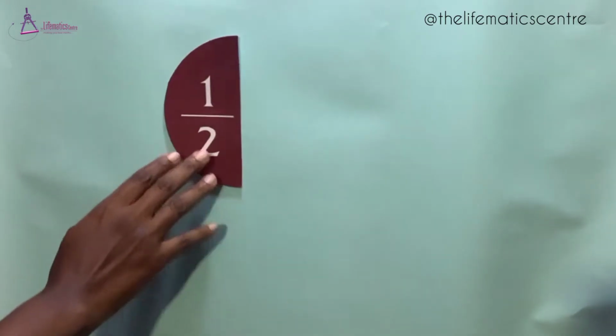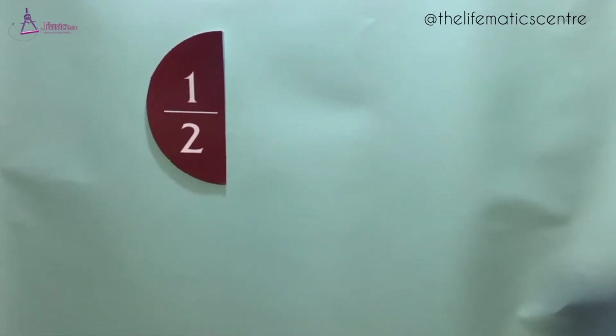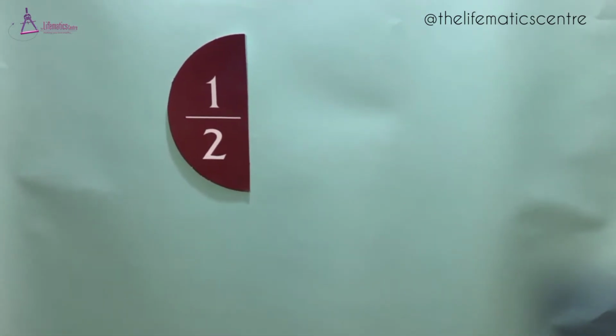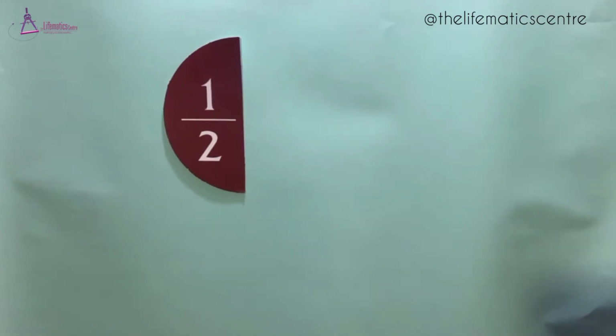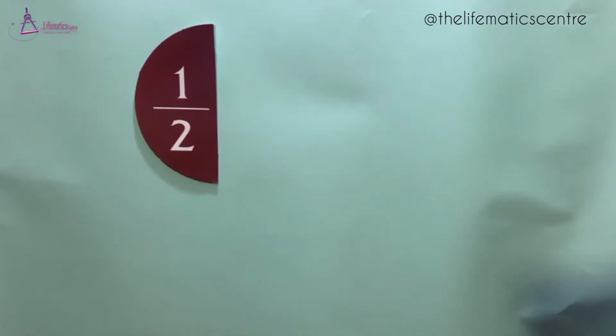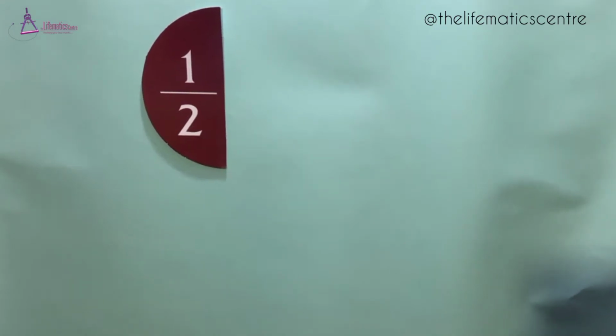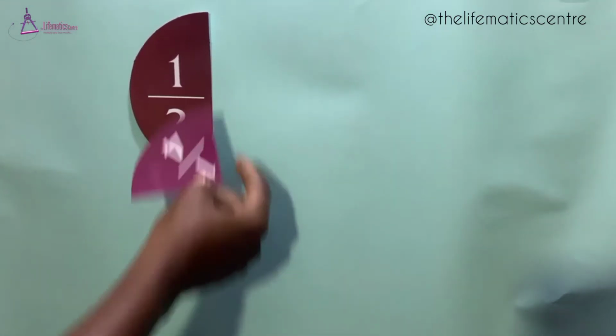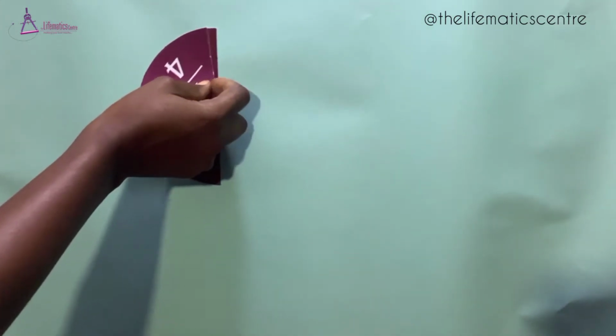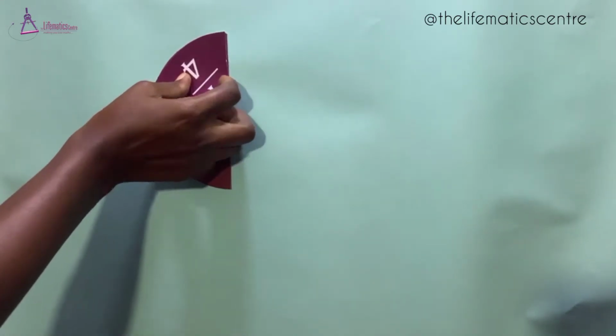equals dash over 4. Since we know the denominator, the question is how many pieces of 1 over 4 will equate to 1 over 2. So let's try it out. There's a piece of 1 over 4. Write on it.